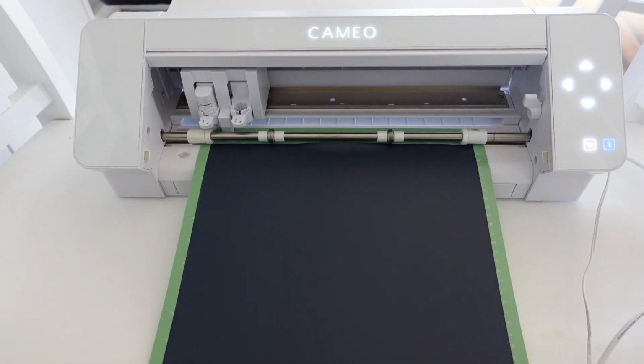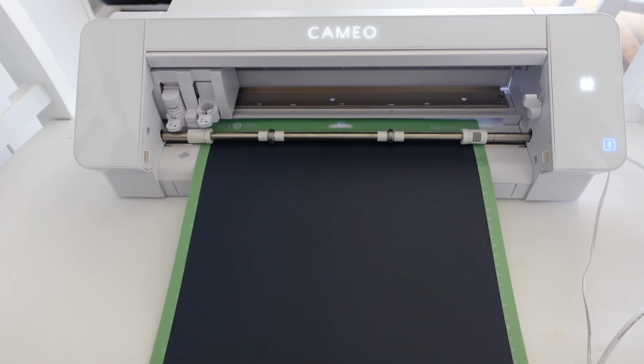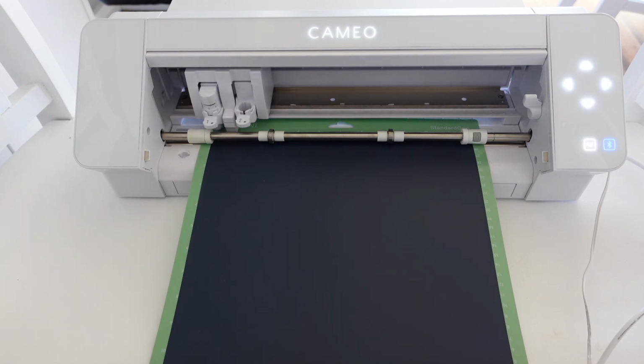Just had to have a change of location. My Bluetooth decided to not work anymore, so it's not connecting. I had to just bring it next to my computer. So let's try that again. So I'm going to click send in 2 seconds. Here we go.